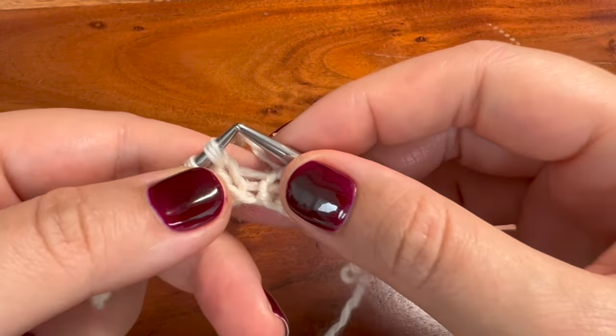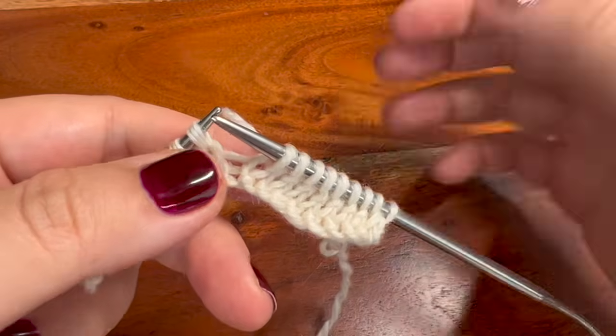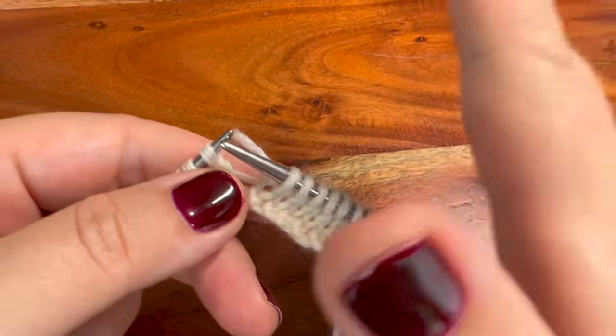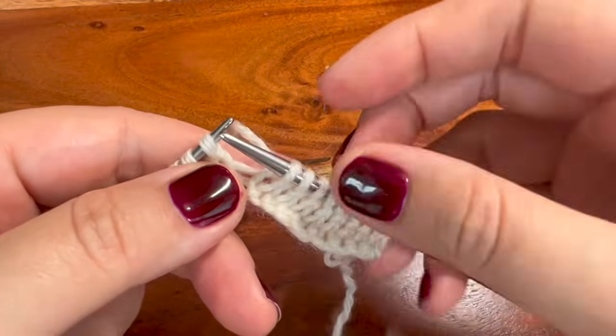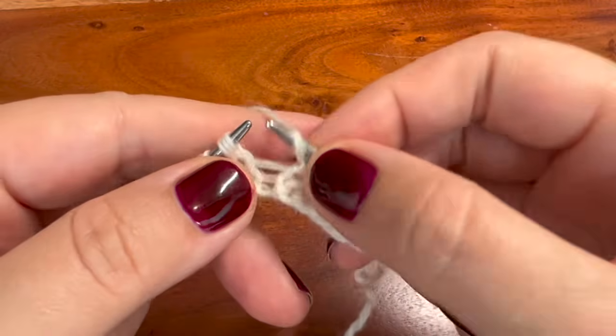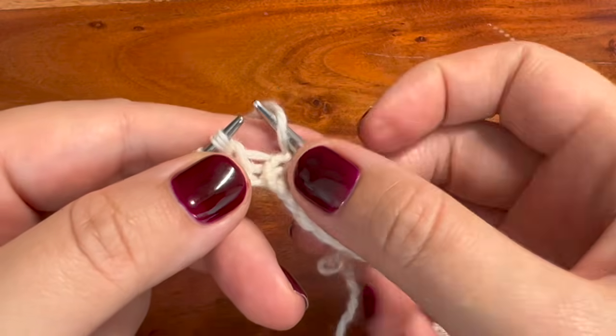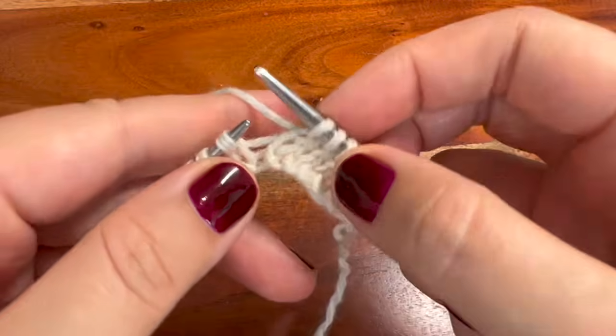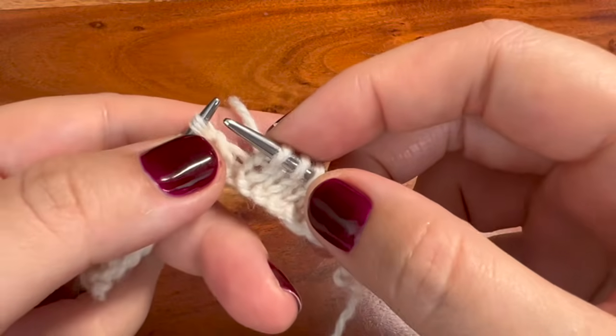Since I want to show the symmetry and the idea of going to the left, to the right, I will be doing yarn over this way for the right side and this way for the left side.